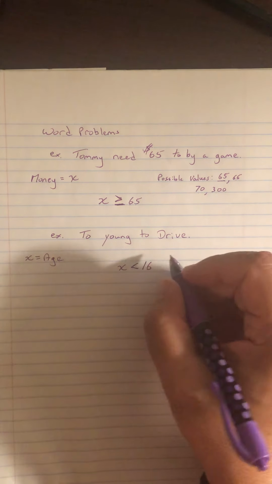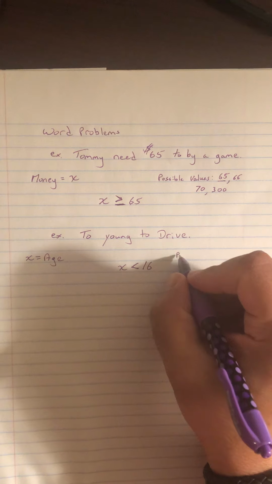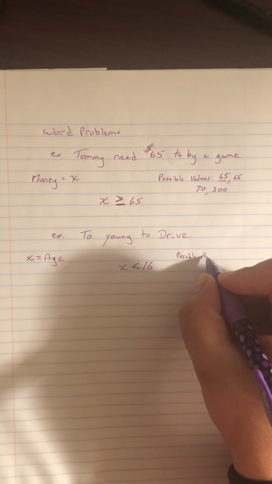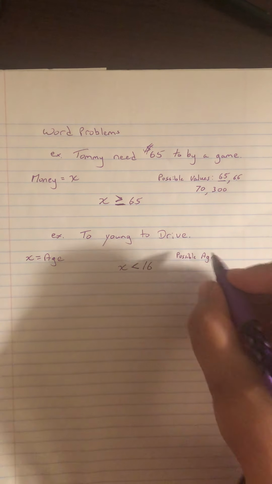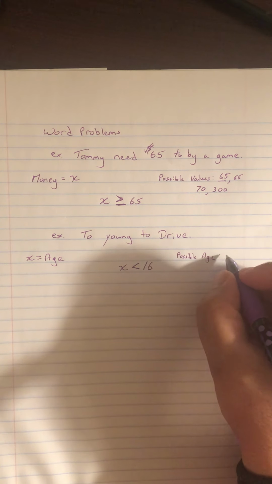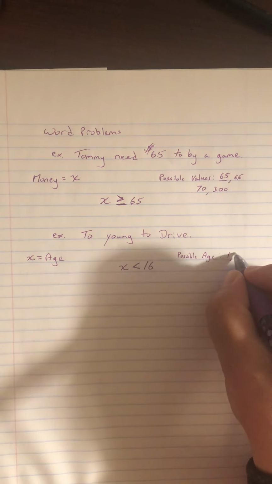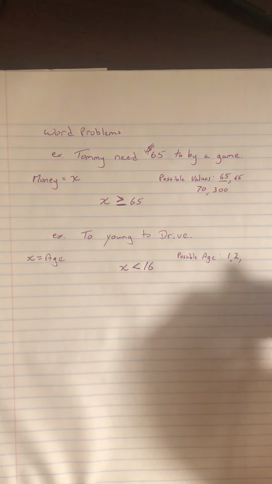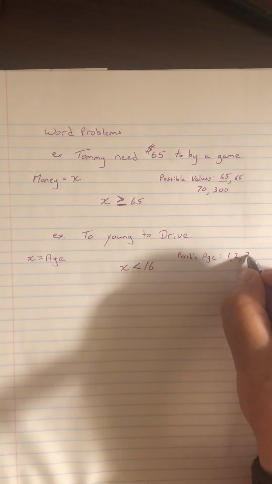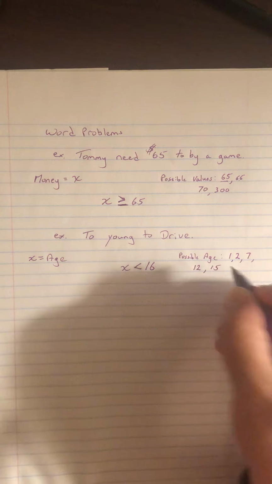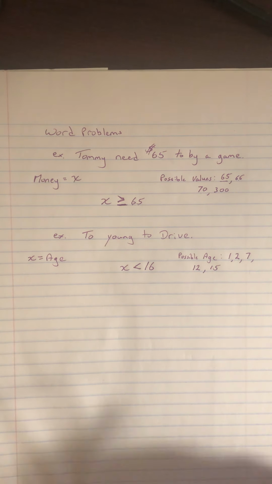Same thing here. If you want to know possible ages, create a list to help you figure out which way the arrow is going to point. So we can have a 1-year-old not allowed to drive, a 2-year-old not allowed to drive, a 7-year-old, a 12-year-old, a 15-year-old not allowed to drive.